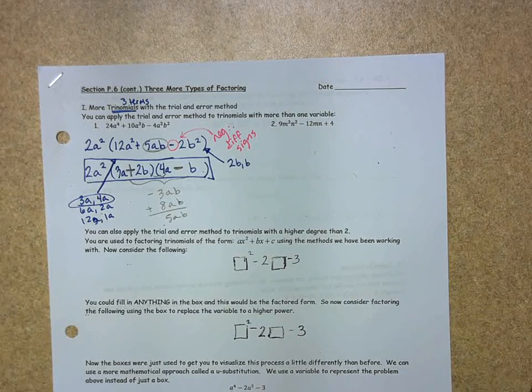Okay, I want you to turn to your partner and try number 2 together. Try number 2.